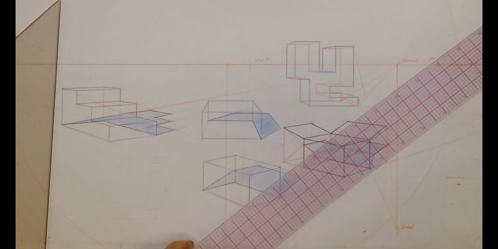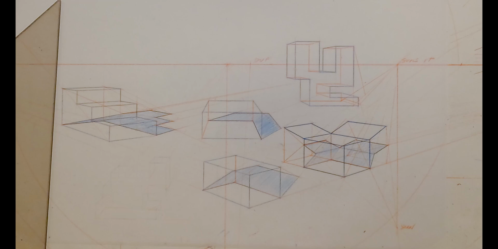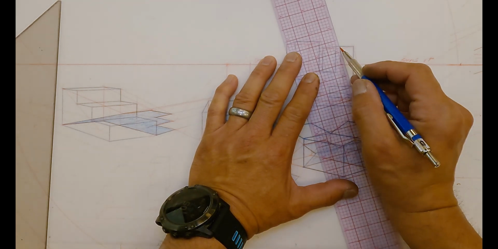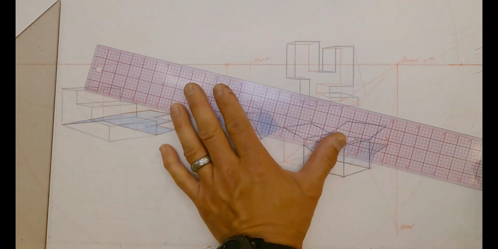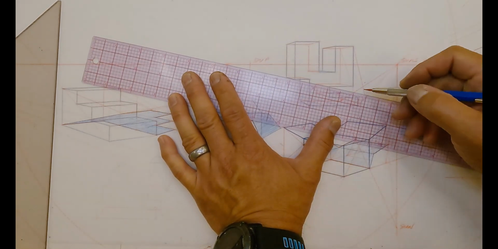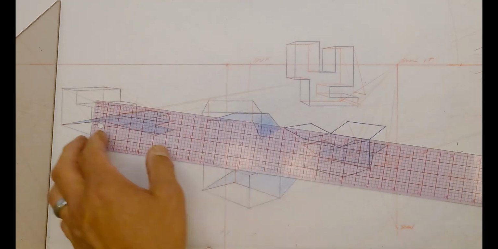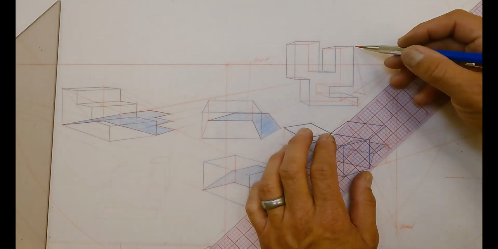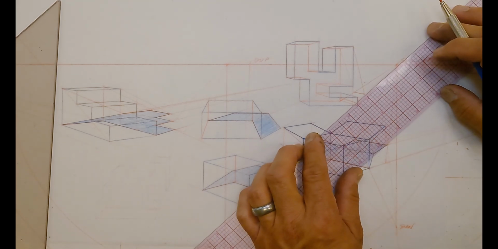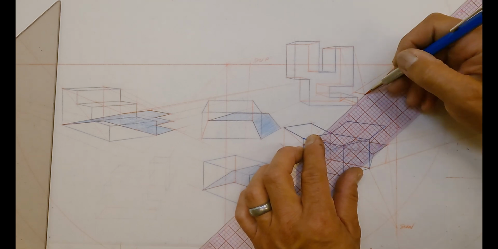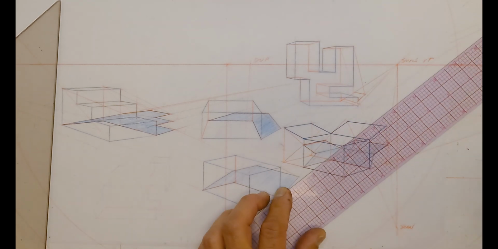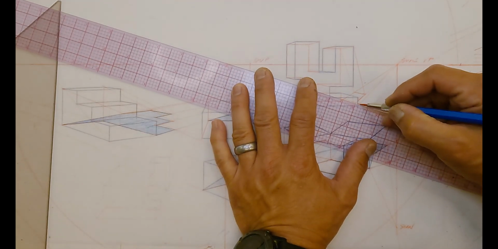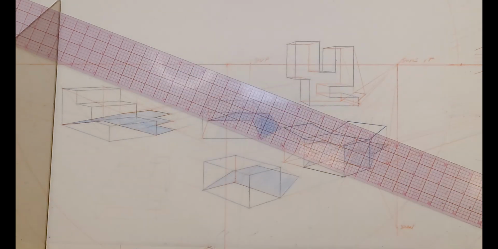Okay, we'll extend that one further out. Okay, these should line up. Yep, it should line up with the vanishing point, which is here. The shadow for this is right here. And I knew it was going to overlap this quite a bit, so that'll work.